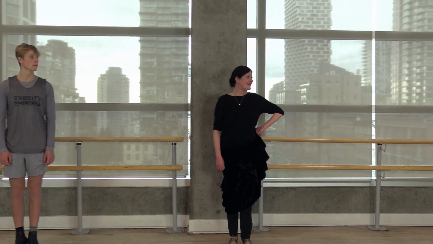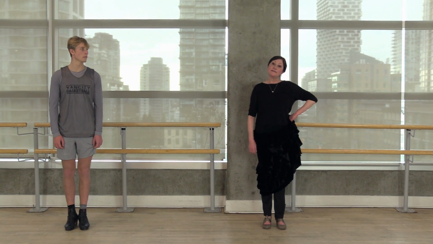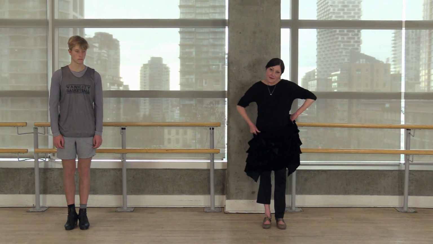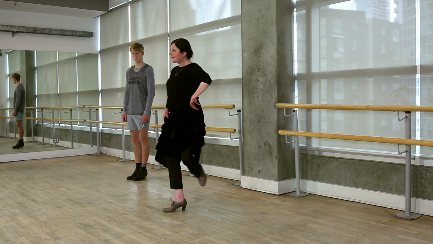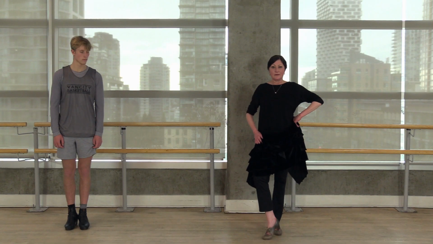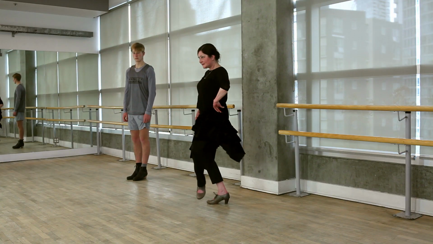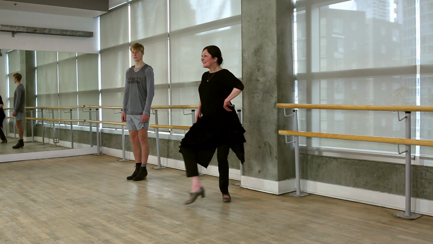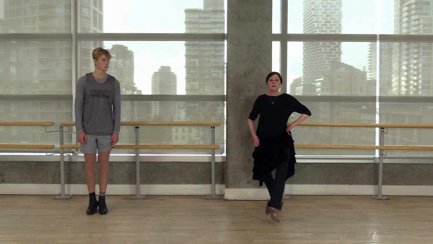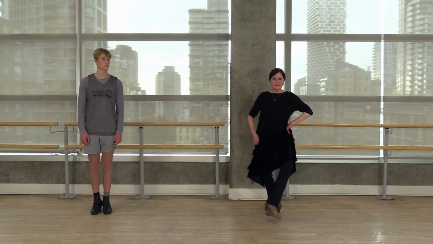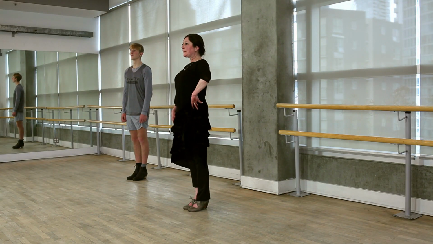So just breaking down the steps slowly, we're actually going to get into it on the count of 10. So by stepping forward. So 7, 8, 9, 10, 11, 12. 1, 2, 3, 4, 5, 6, 7, 8, 9, 10, 11, 12. 1, 2, 3, 4, 5, 6, 7, 8, 9, 10. Here we go with the music.